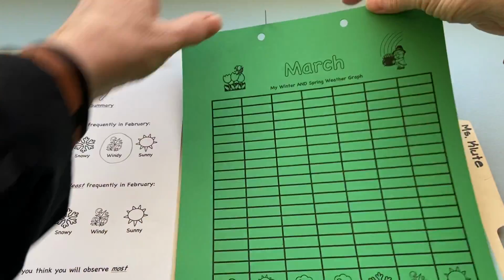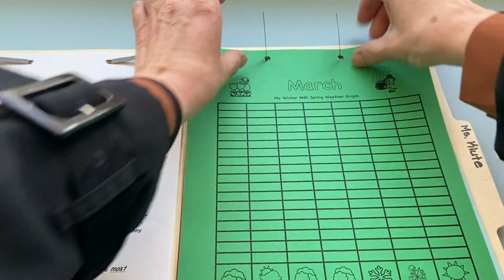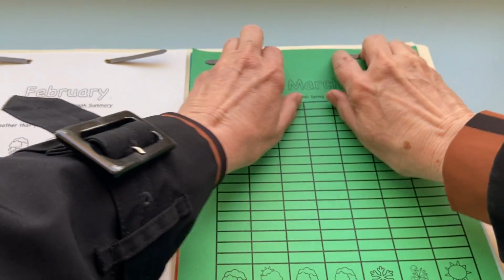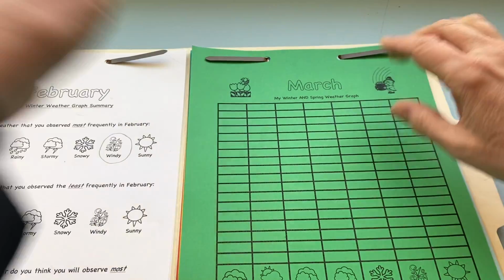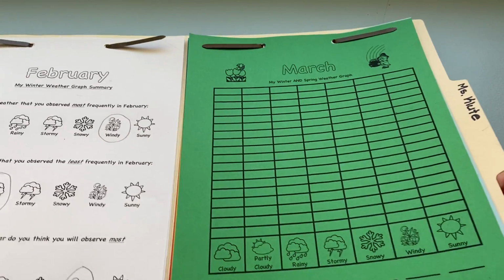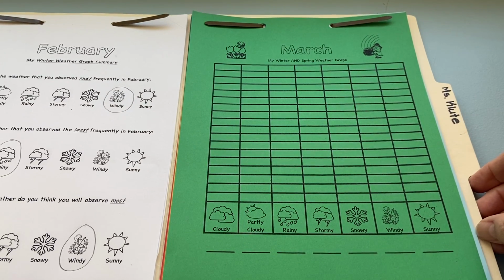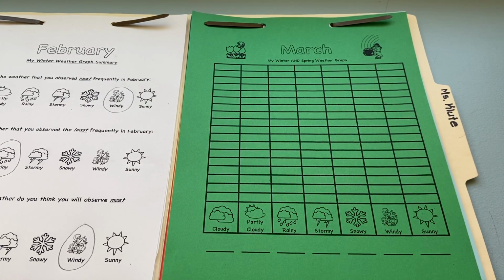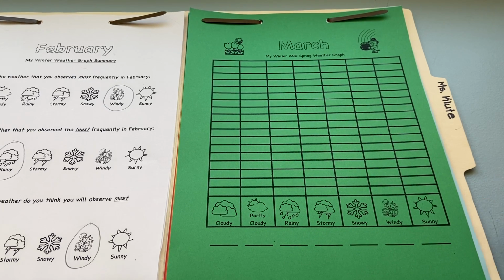Then I'm going to take the March chart, which is green. So that shows a new season, right? We're heading into a new season, which is true. It says my winter and spring weather graph. So at the beginning of March, it's winter, but then by the end of March, we'll have a new season called spring. Okay, so that's in place.